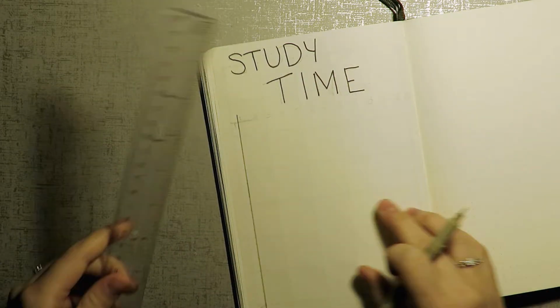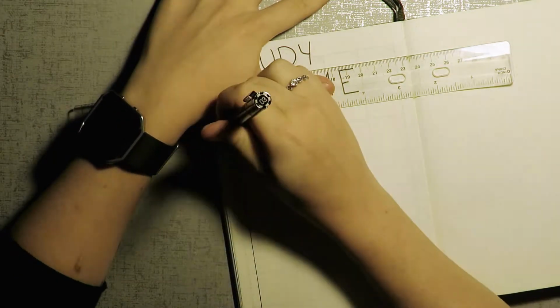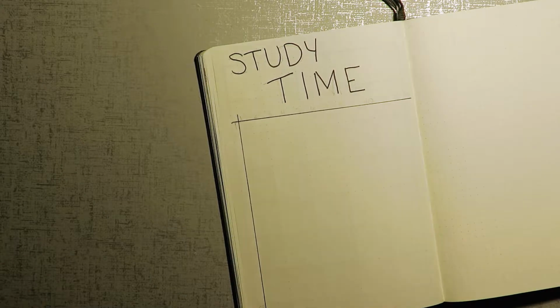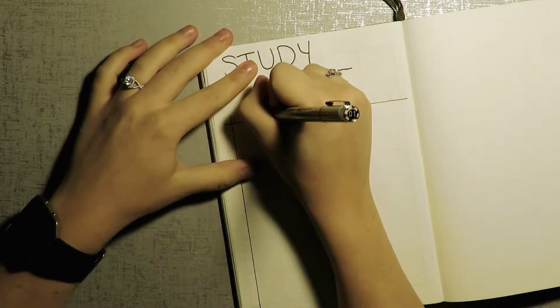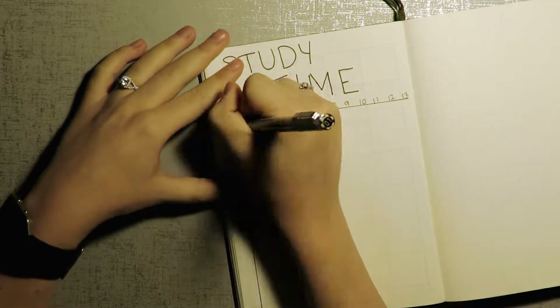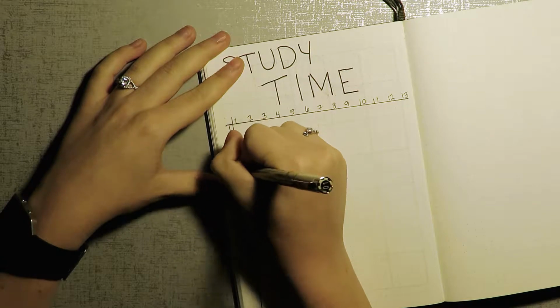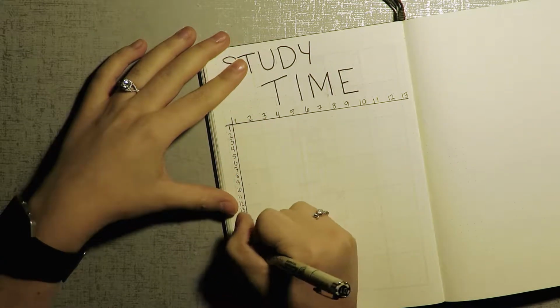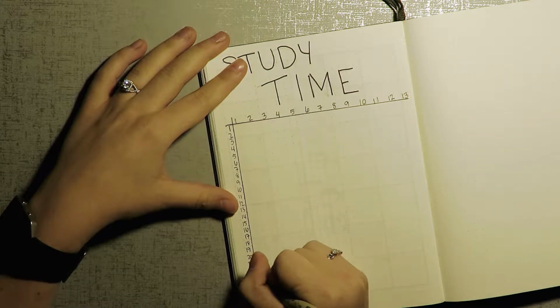So I only did up to 13 hours because that's a lot of studying. And I will just go in with the color coordinated class key highlighter or pen and fill it in up to that amount of time that I studied for each day.